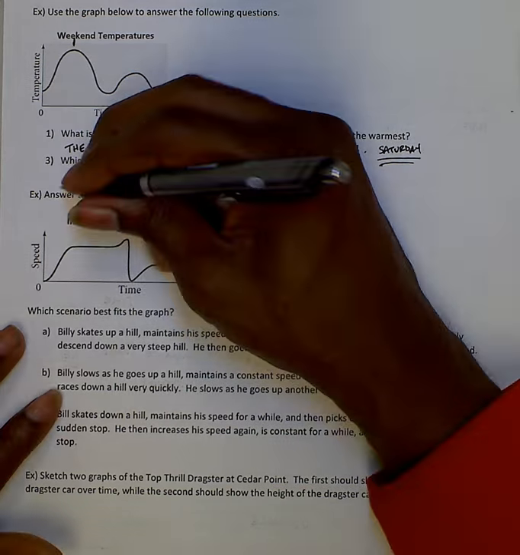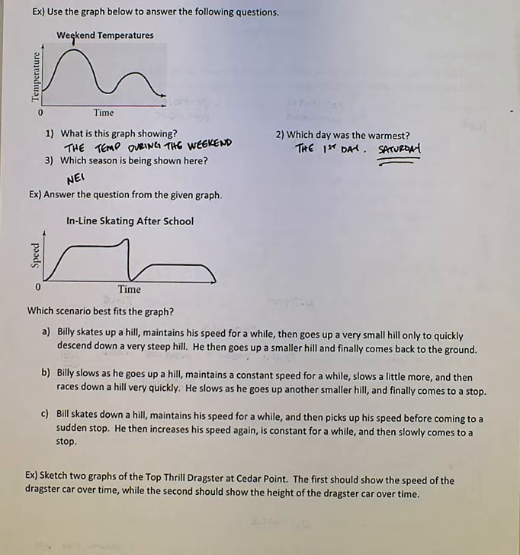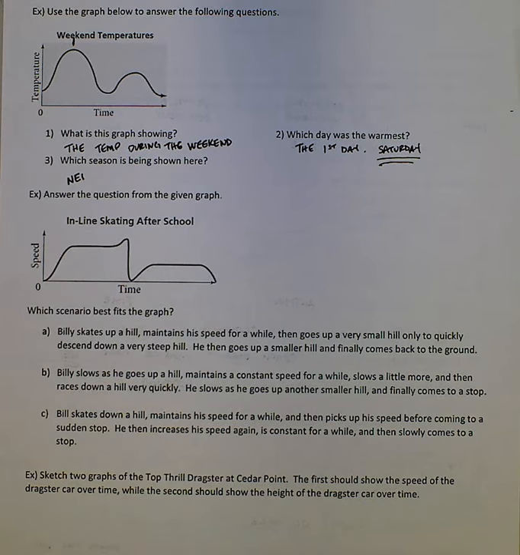Okay, which season is being shown here? I don't know. There's not enough information. Again, we can't answer every question from the graph that we're given all the time. So there's not enough information. That's what NEI stands for in this case. Because all we have is 2 days.